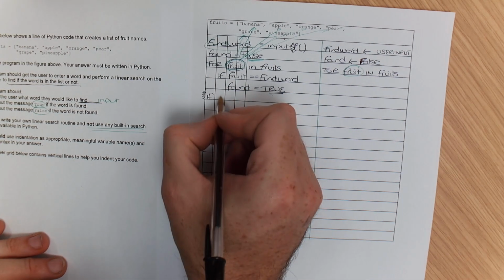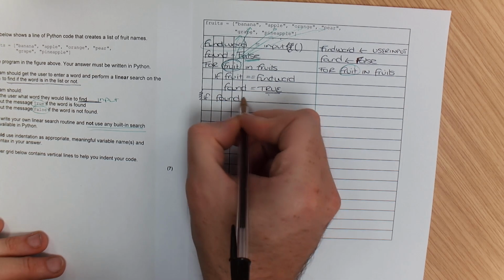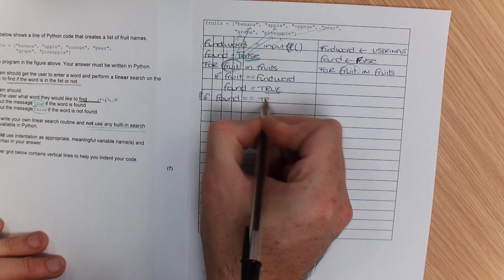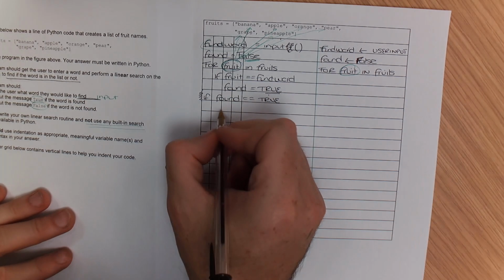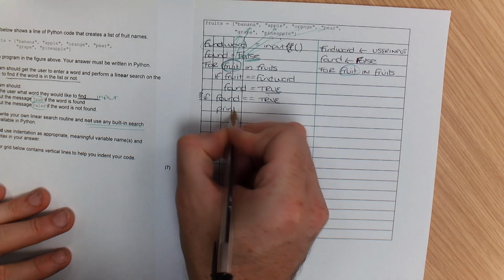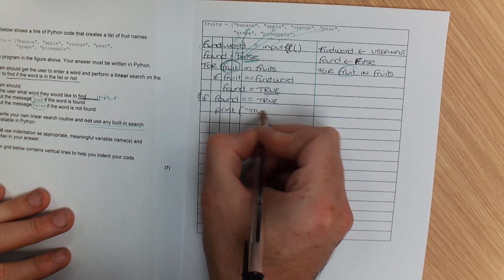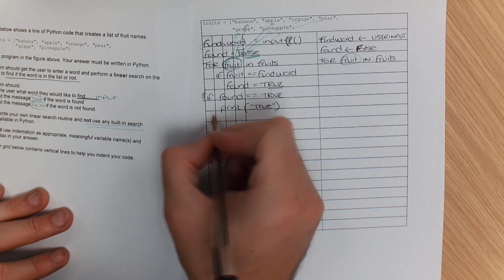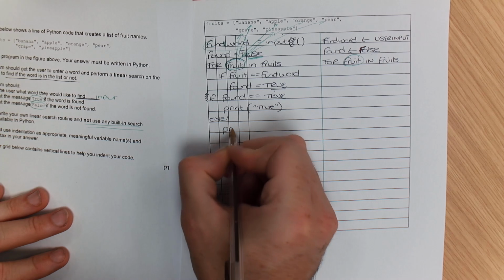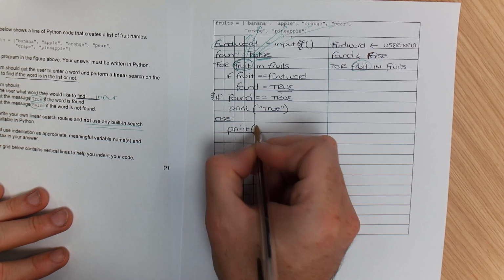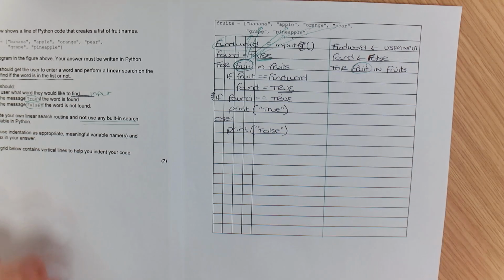If found is equal to true, then I'm going to print true. Else, print false. Let me do the pseudo version of that.